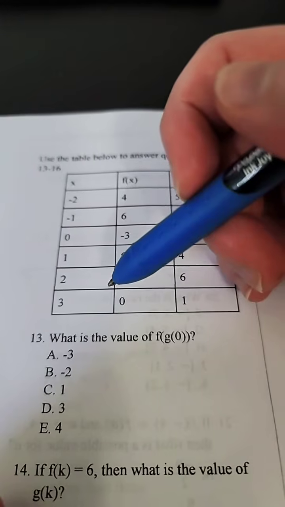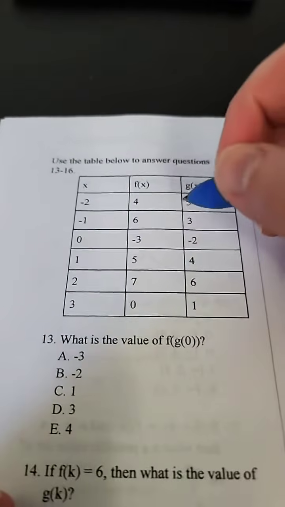And can I use a calculator? Yes, you can use a calculator on the ACT.